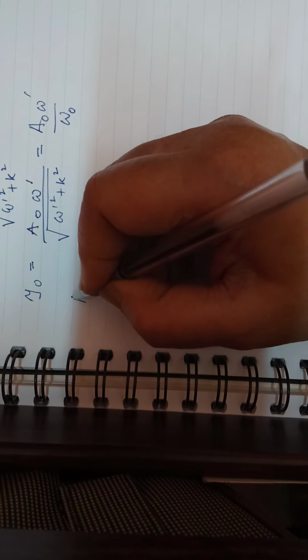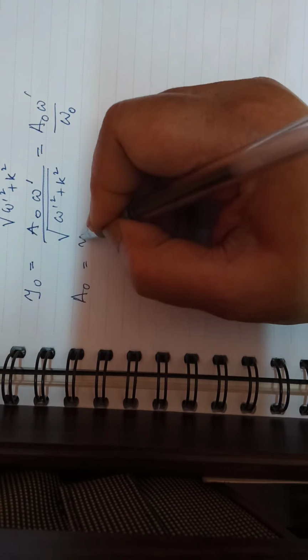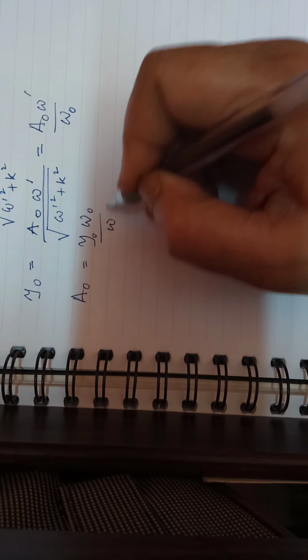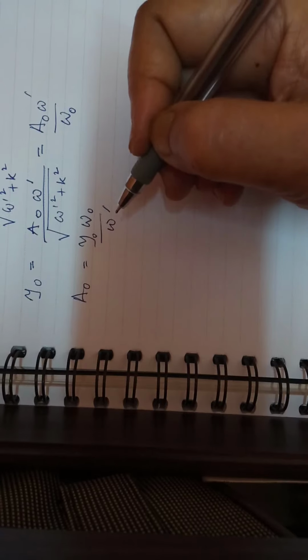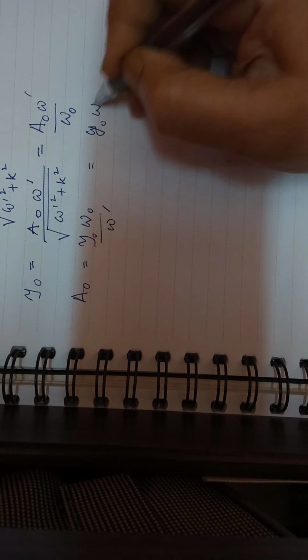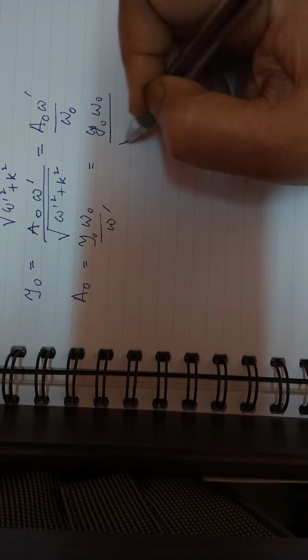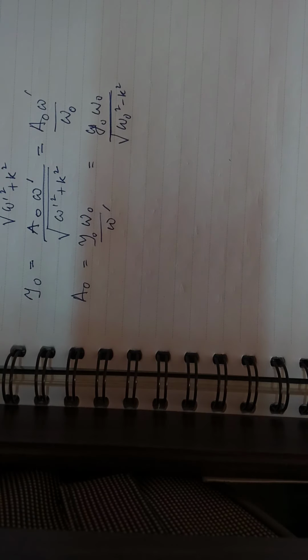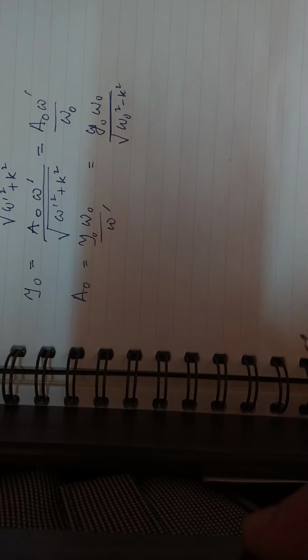Therefore you can get your a0 from here: y0 omega 0 by omega prime, which is y0 omega 0 divided by square root of omega 0 square minus k square. Later you may have to do problems, so you need all the smaller terms whose values are given.